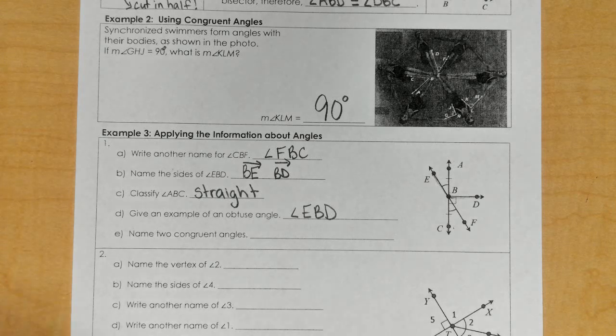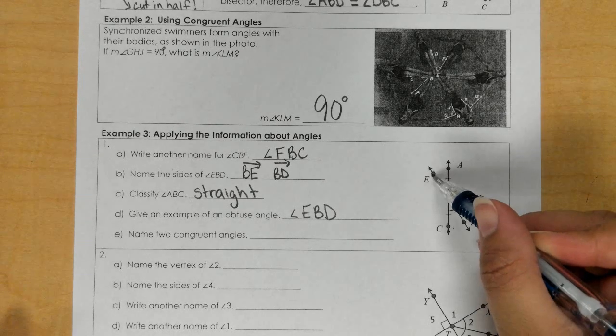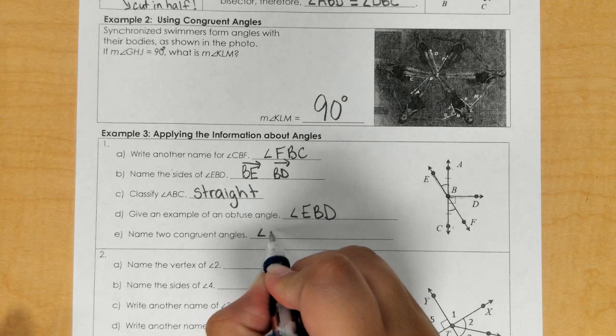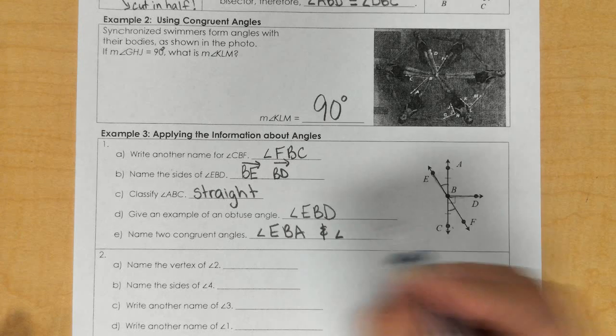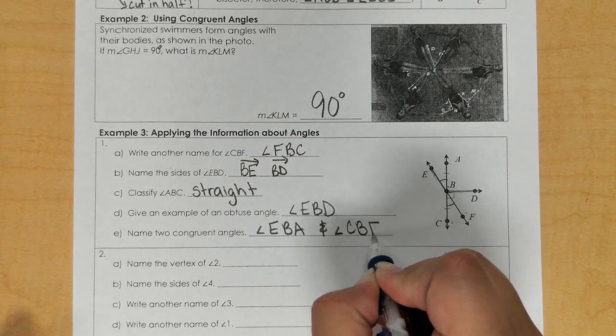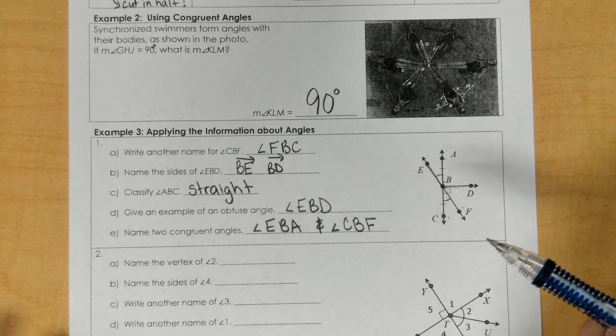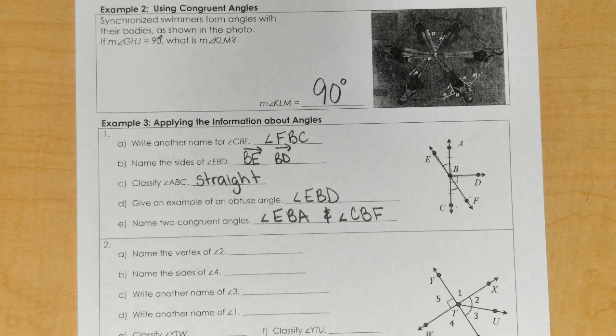So we could say the two here with the little arcs that are matching, EBA, so angle EBA, and angle CBF. Those are both congruent. Okay, so we're just naming them or listing them.